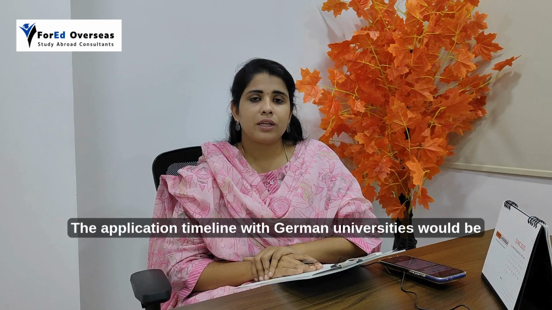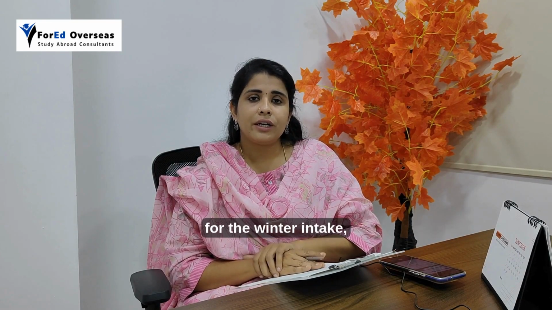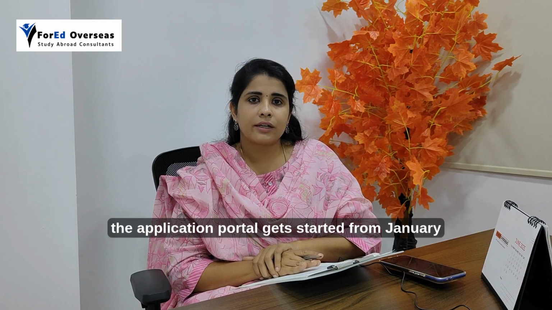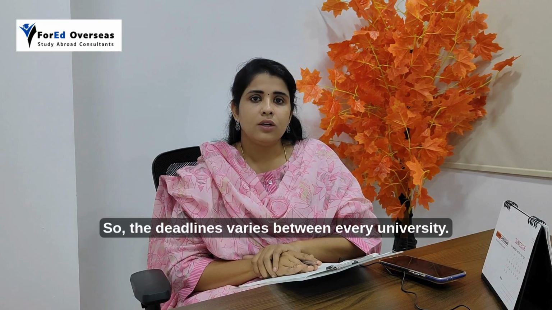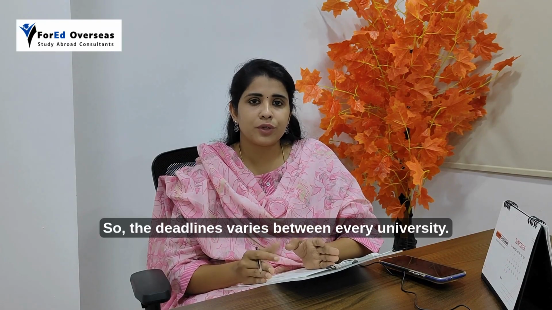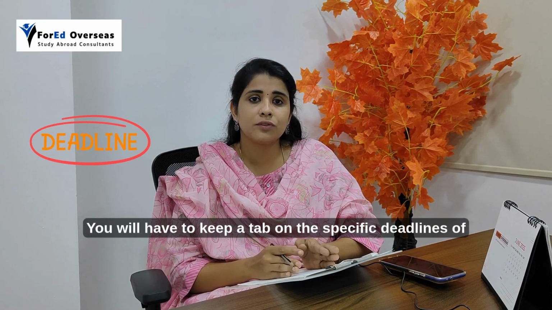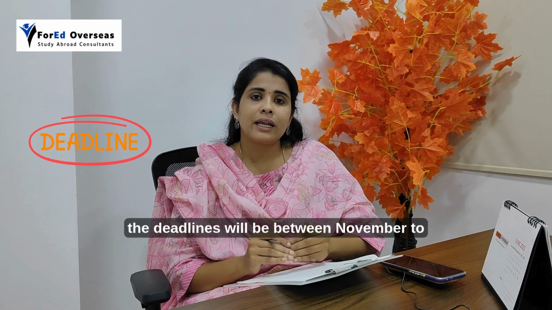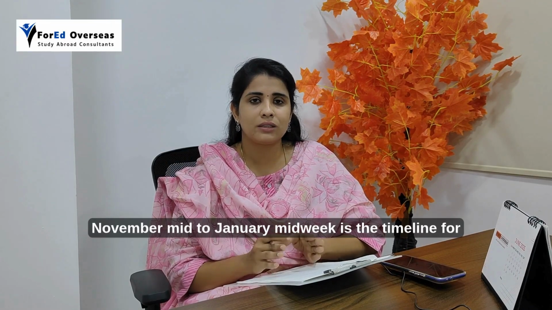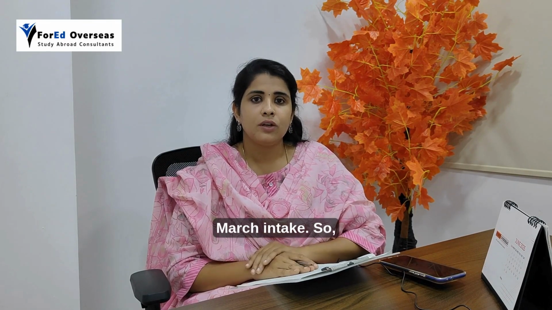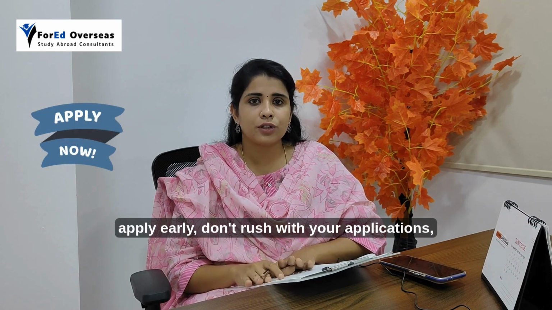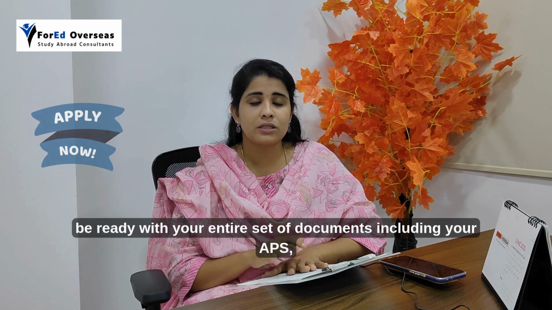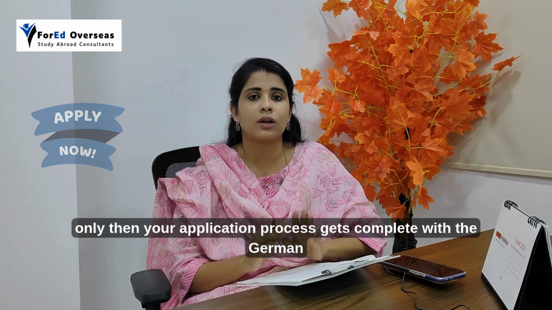The application timeline with German universities would be, for the winter intake, the application portal starts from January until July. So the deadlines vary between every university. You will have to keep a tab on the specific deadlines of any particular university. Now for the March intake, the deadlines will be between November to January. Mid November to mid January is the timeline for March intake. So apply early, don't rush with your applications, be ready with your entire set of documents including your APS, only then your application process gets complete with the German institutions.